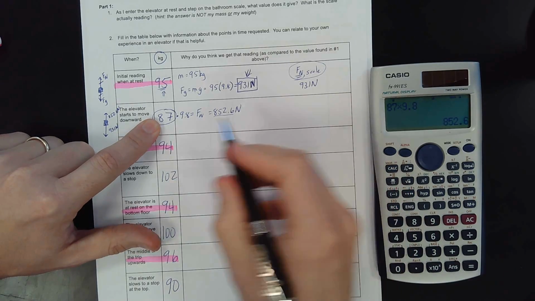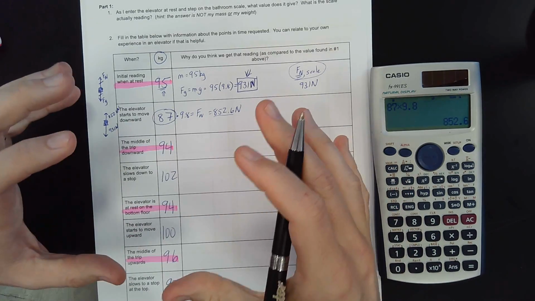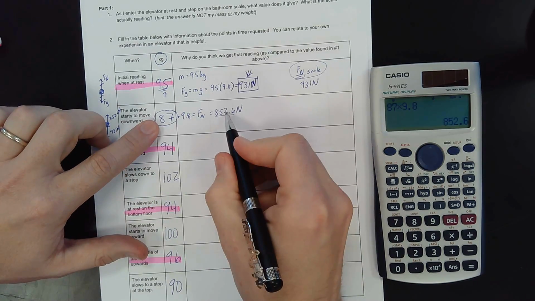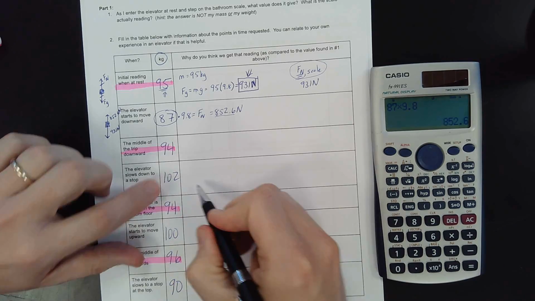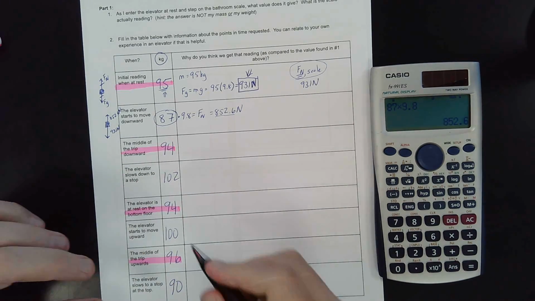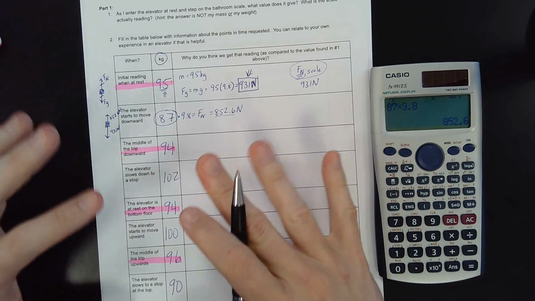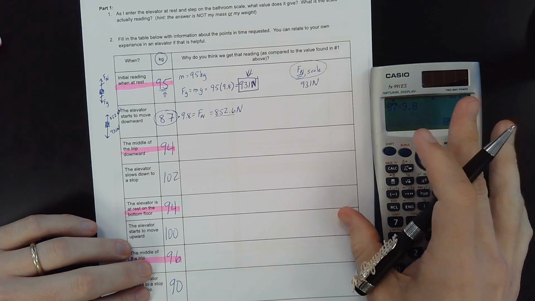So the way to get from kilograms to newtons on a bathroom scale is to multiply by 9.8. So each of these should then give me the normal force at that point. We'll see exactly the same thing in each of these situations. All right. So that's going to be important as you do the calculations later on.